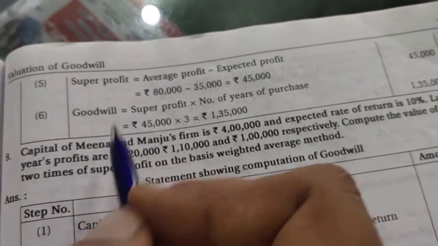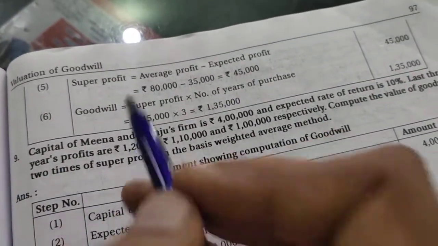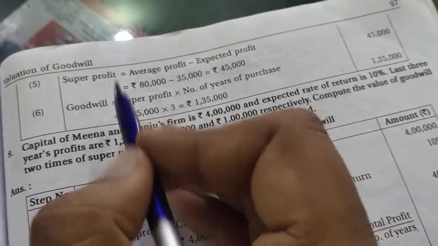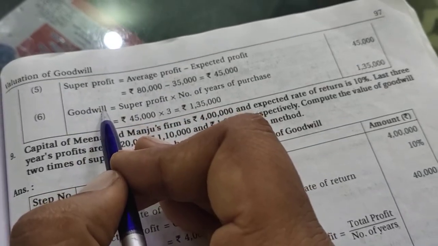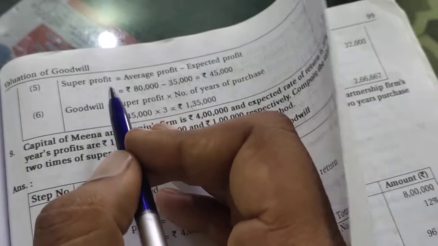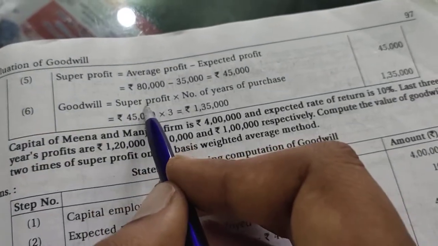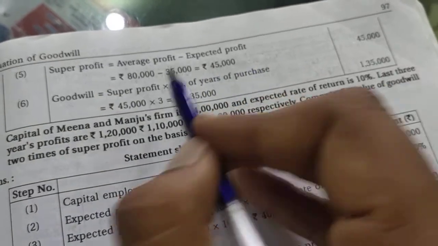Previously the formula was average profit into number of years, or weighted average profit into number of years. Now we have to find out; both the sums are interconnected with each other. Fifth point is connected with sixth point. All the points are interrelated with each other. Goodwill is equal to super profit into number of years. What is super profit? 45,000.